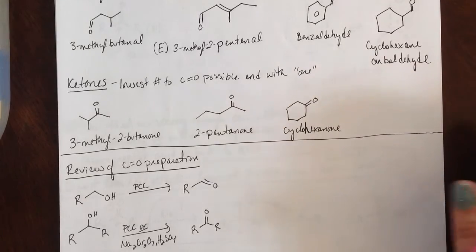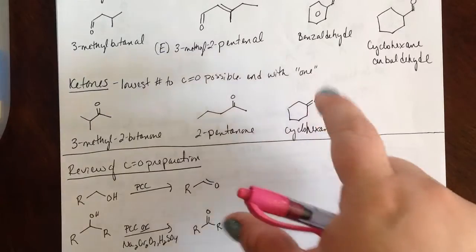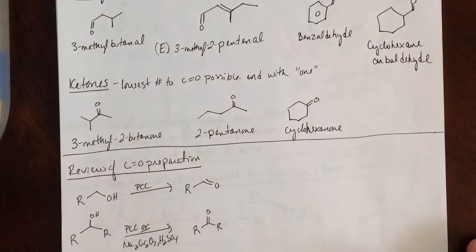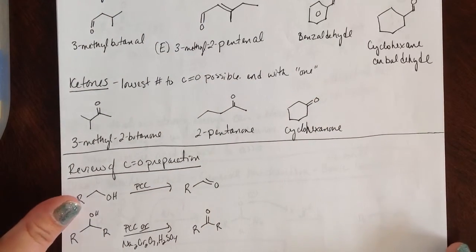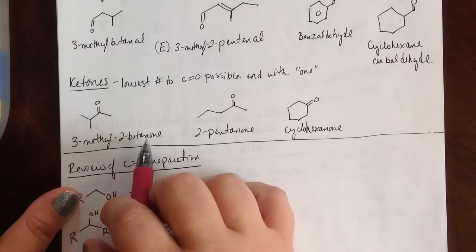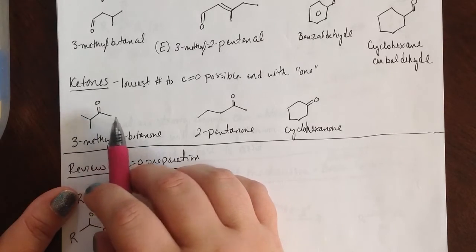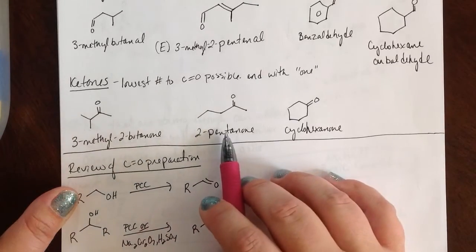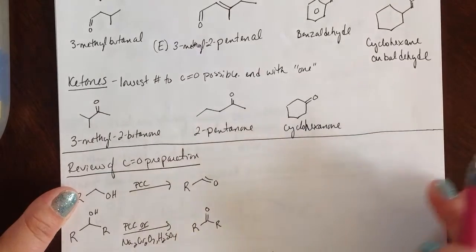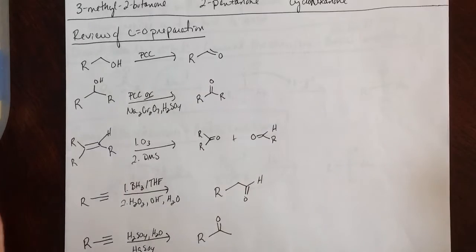With ketones, we take off the E and put on the term "-one". We want to give the C=O bond as low a possible number as possible. So this becomes 3-methyl-2-butanone. In other words, the methyl does not take the 2. This takes the 2. So 1, 2. 2-pentanone, cyclohexanone. Okay.